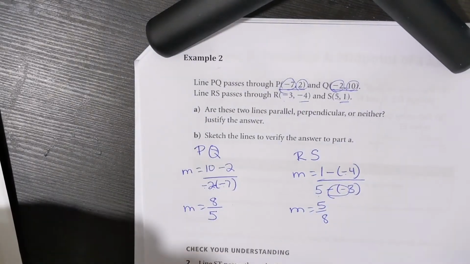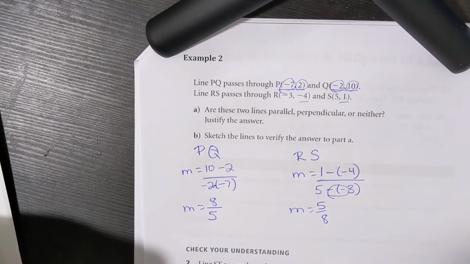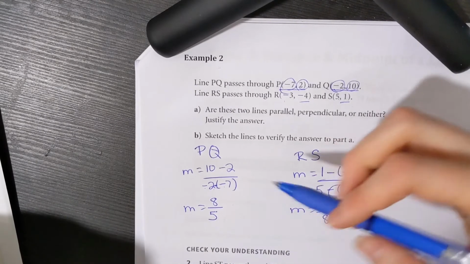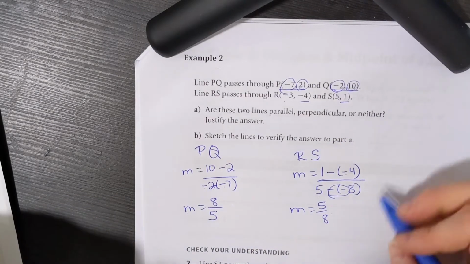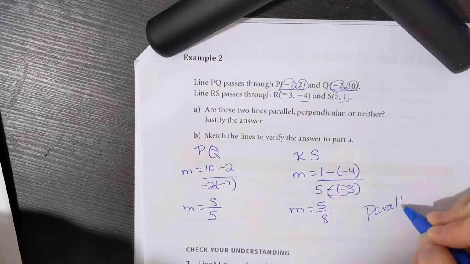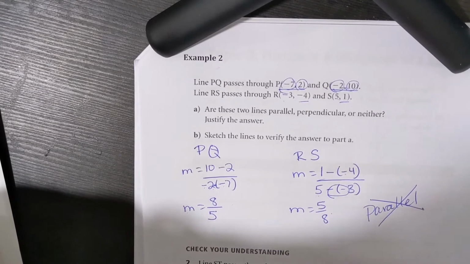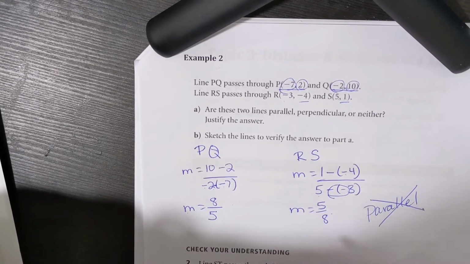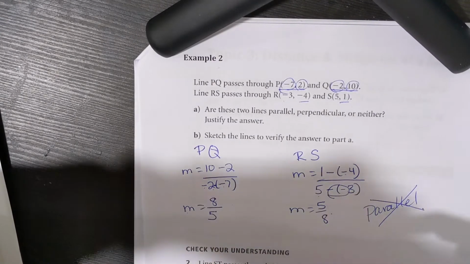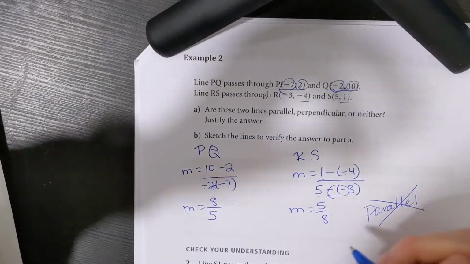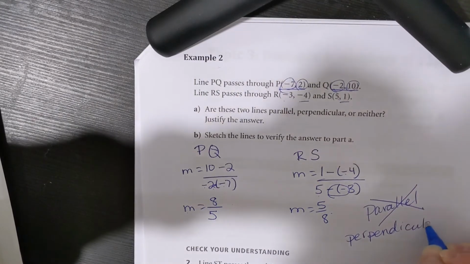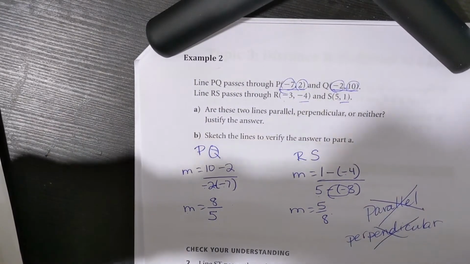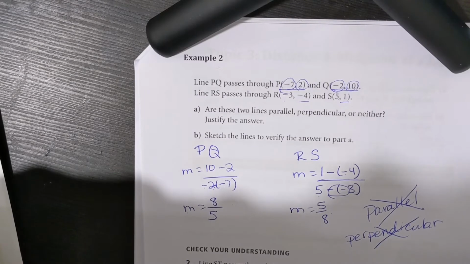Okay, are these lines perpendicular, parallel, or neither? Well, they would have to be exactly the same to be parallel, which they're not, so not parallel. And to be perpendicular, they have to be reciprocal, but they also have to be the negative reciprocal. So don't get so excited that they're the reciprocal. Make sure that you can see that it's not the negative reciprocal. So we notice that they're neither.